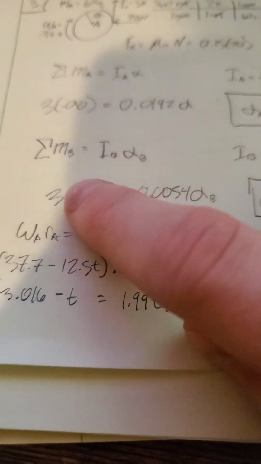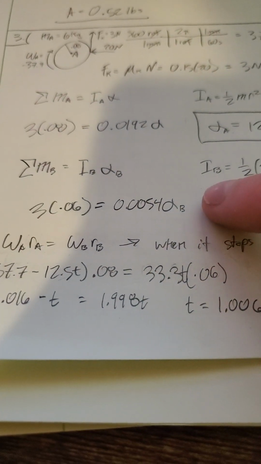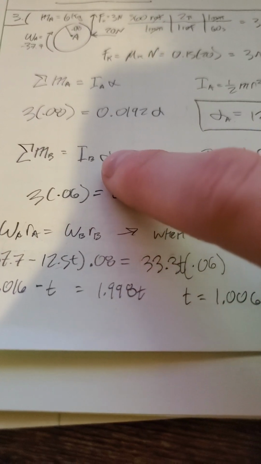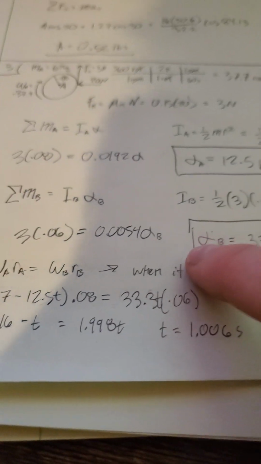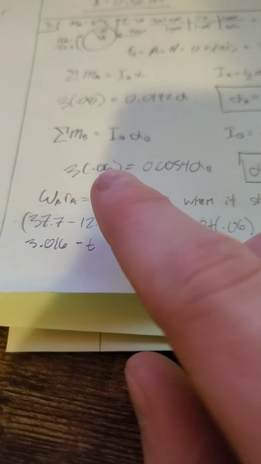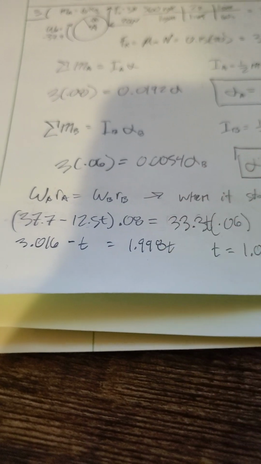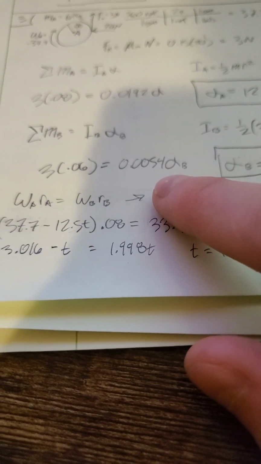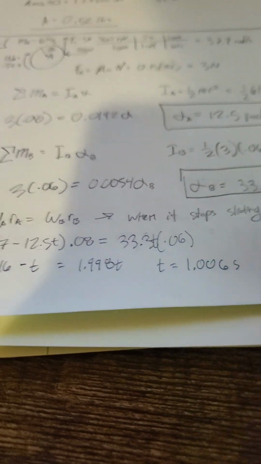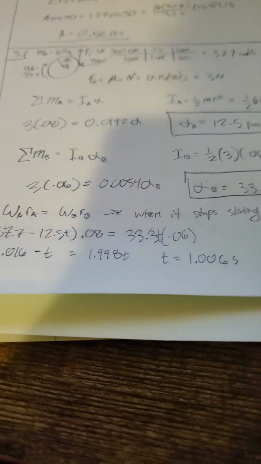And then you can just do the same thing for the other one. So this is for the smaller circle. And we are just going to solve for the moment using the same concept. So we have the same force because it's Newton's laws, equal and opposite. So this is also going to be the force on B. Radius is a little smaller, so the distance from the center is a little smaller. And that is going to equal the new I, which is the new measurements, same equation, times the angular velocity of B, and you can solve for the angular velocity of B that way.